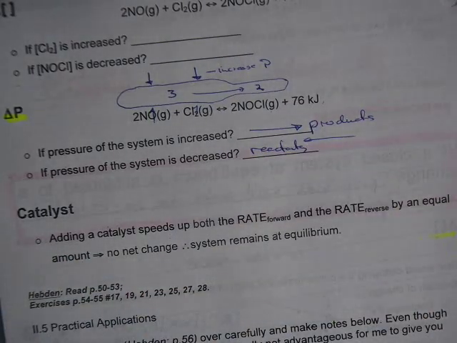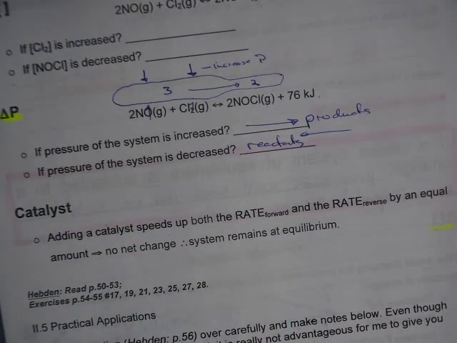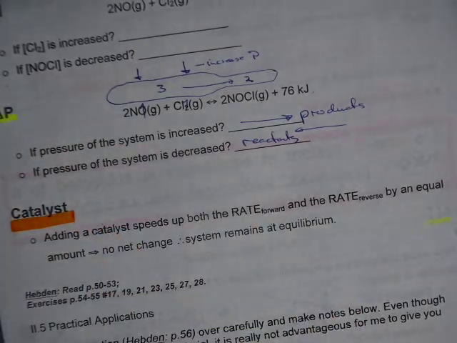Okay? Now, the last thing, which it's kind of funny that they put it in, but I'm going to do this with a little bit different color because it's a bit of a red herring in my mind. A catalyst does not have any bearing on whether one side is favored or the other side is favored. It has nothing to do with it. All it does is it gets you there faster. That's all. Okay? You're going to get to the same point. You're not going to change it back and forth.